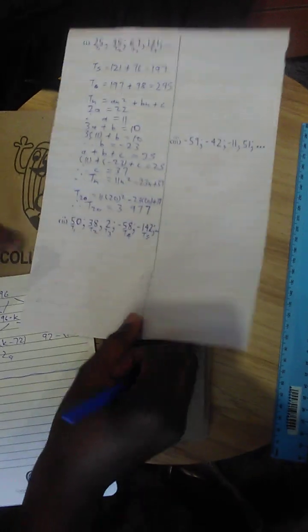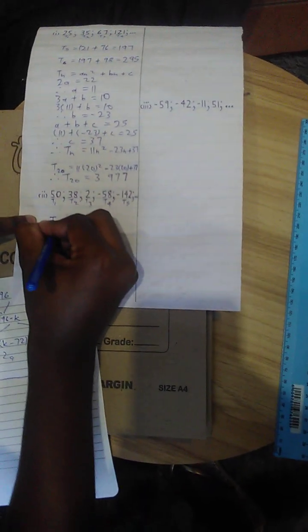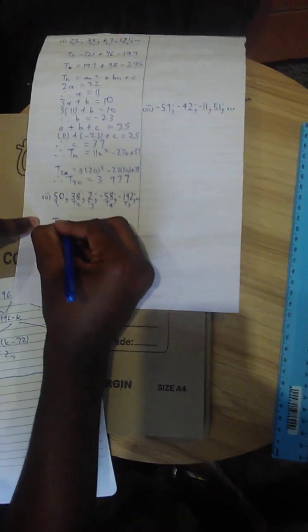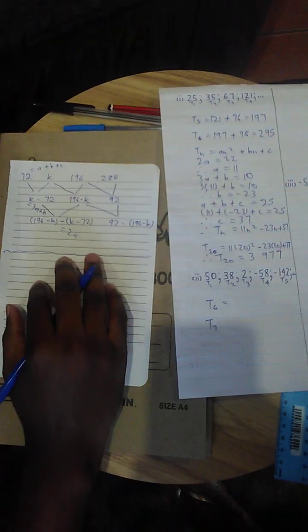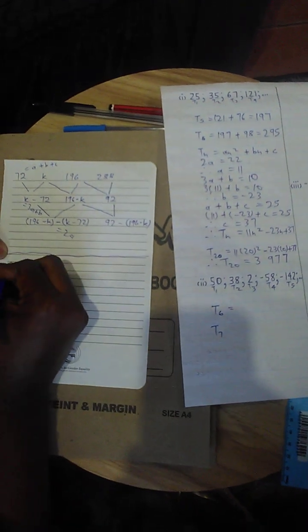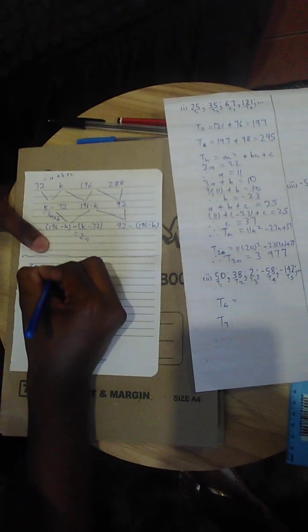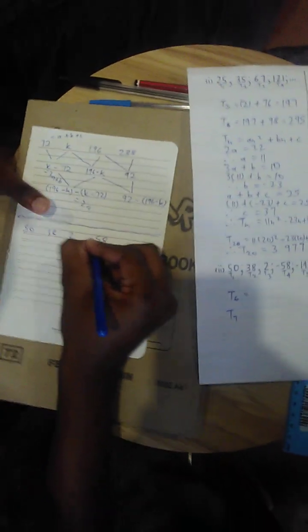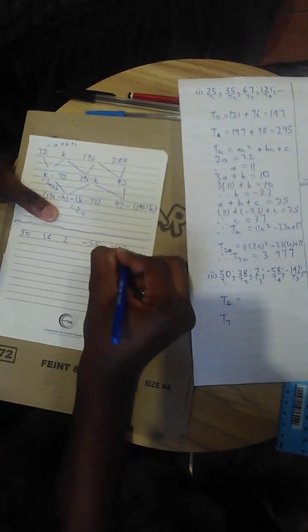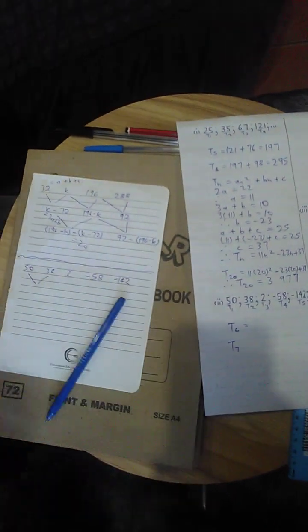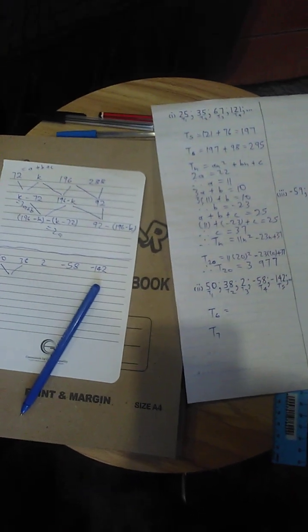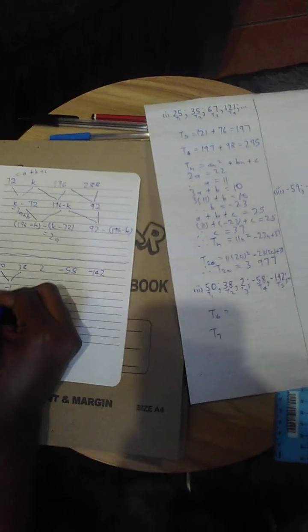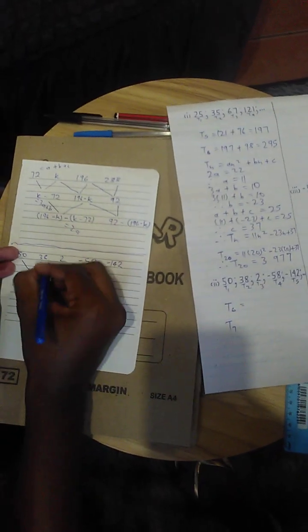So we need T6 and we need T7. 50, then 38, then 2, then negative 58, negative 142. 38 minus 50, we get negative 12. 2 minus 38, negative 36.